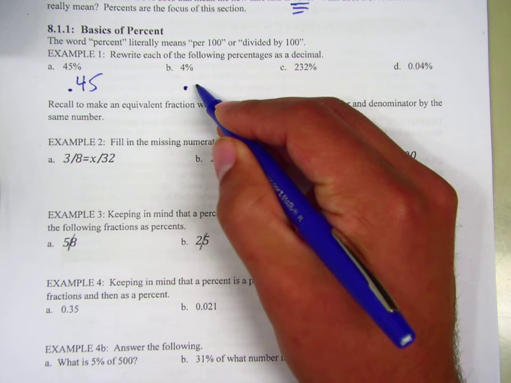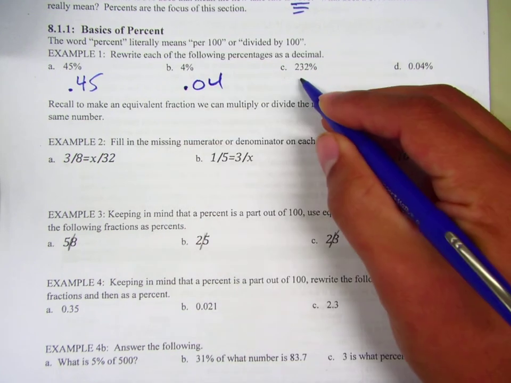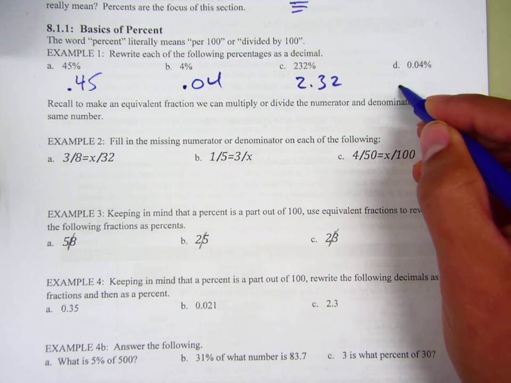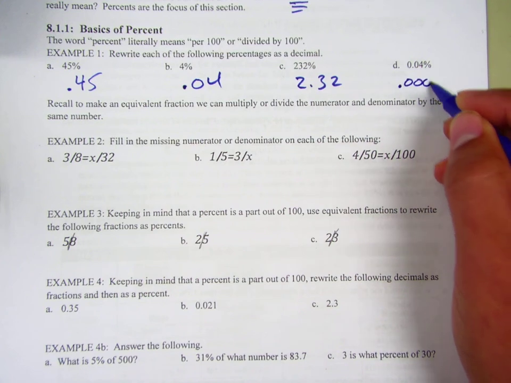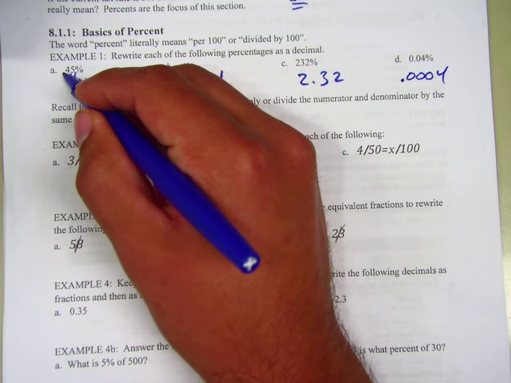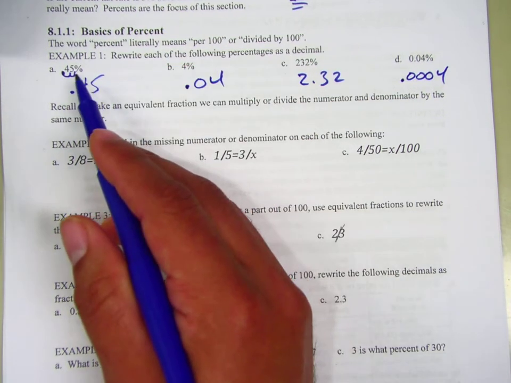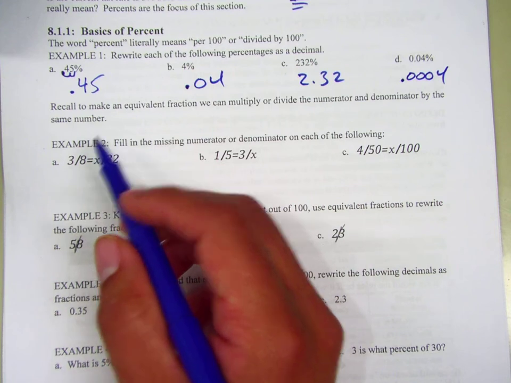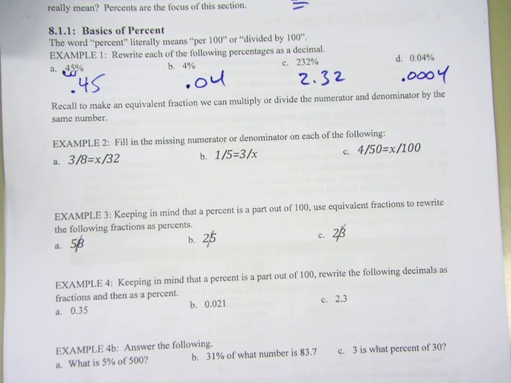So this would be? This one? This one? And this one? 0.0004. So either you remember that trick of, move the decimal over twice. The other option is you divide by 100. If you're really bad at seeing it, just divide by 100 and there's your answer.